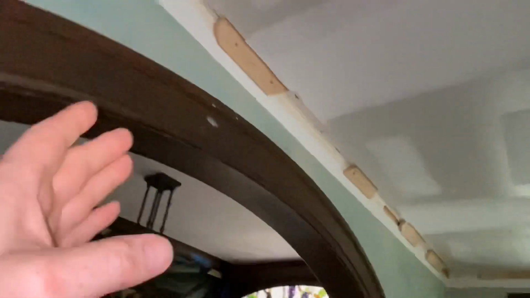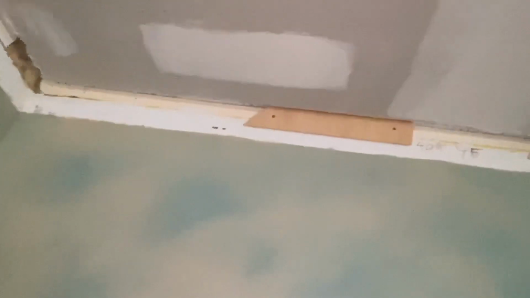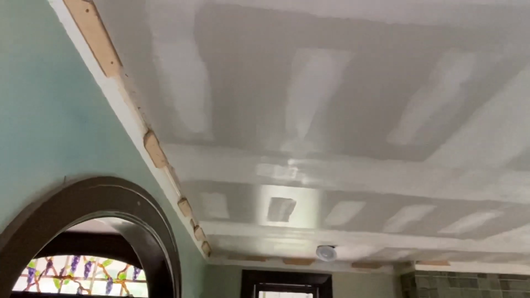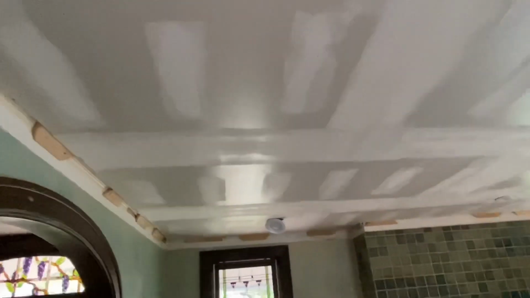Ideally, you want the paper to be completely parallel with the edge of the wall against which the paper is hanging. Because if it's way off, and I'm talking 1/4 of an inch is way off, you will have a piece of wallpaper that everyone will notice is not straight.